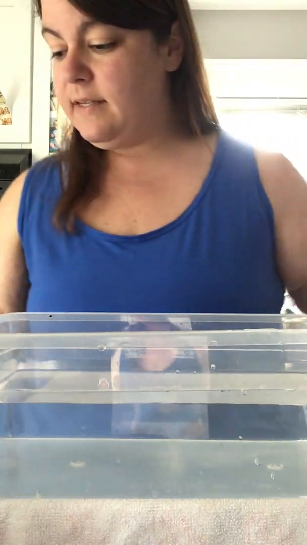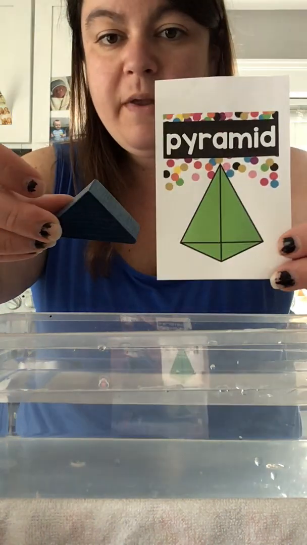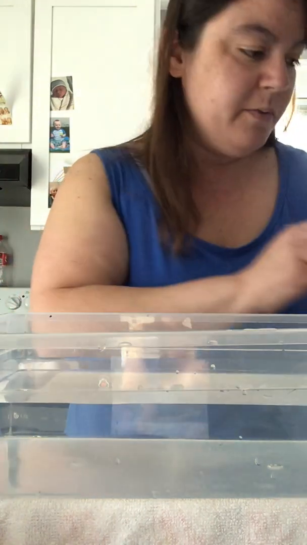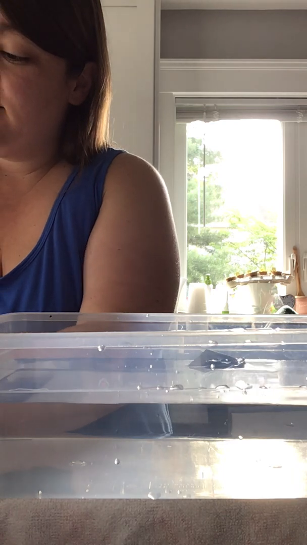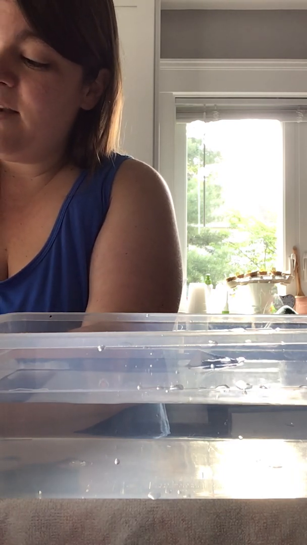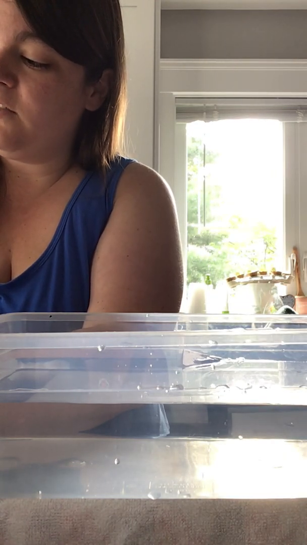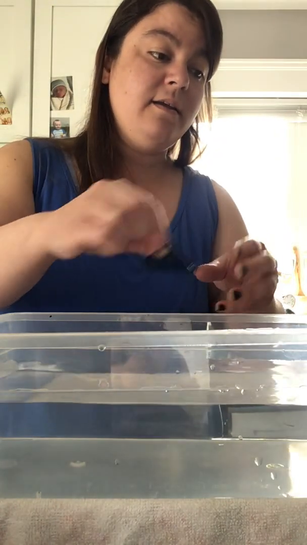Okay, next, let's do our pyramid. Here's our pyramid. Let's see if it sinks or floats. You ready? Can I do it? Sure. Gonna put it in the bucket? All right, Aurora's gonna help us. Put it in. Oh, and our pyramid block floats. Miss Katie's just writing this all down on our chart. So our pyramid block is floating.